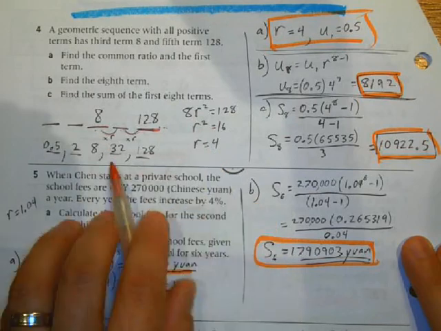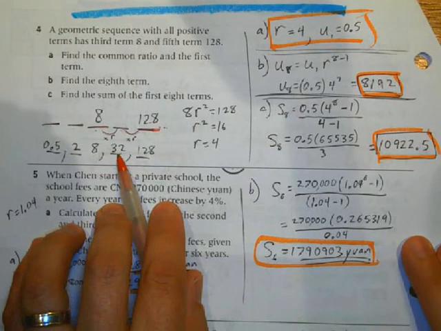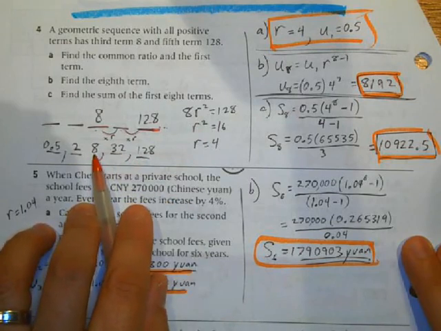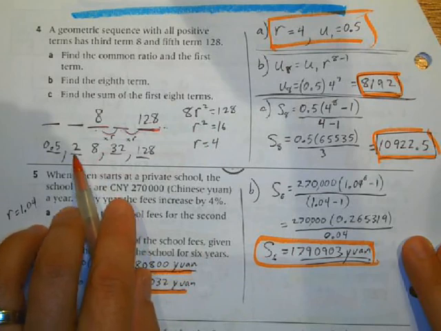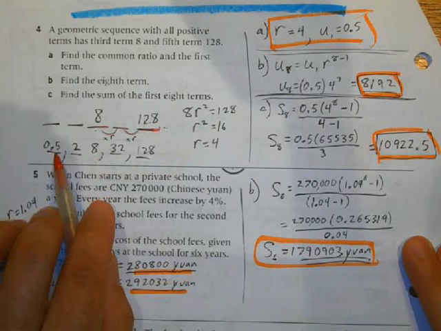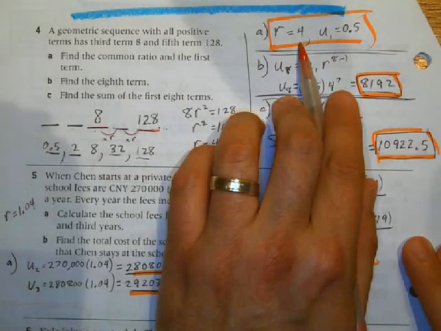So to get the next one, I multiply 8 times 4 to get 32, and 32 times 4 gives me 128. Now going backwards, I can say 8 divided by 4 is going to give me 2, and then 2 divided by 4 is going to give me this. So my u sub 1 is equal to 0.5, and my r is equal to 4.